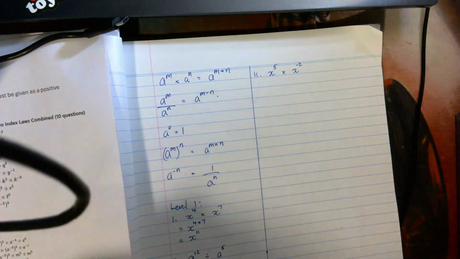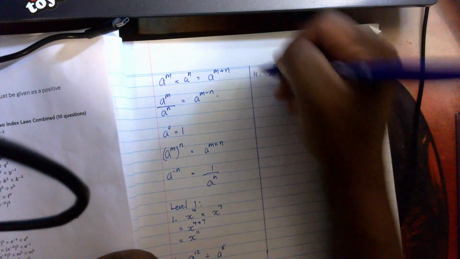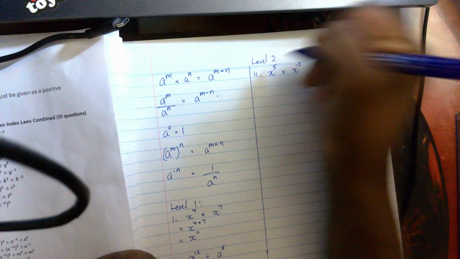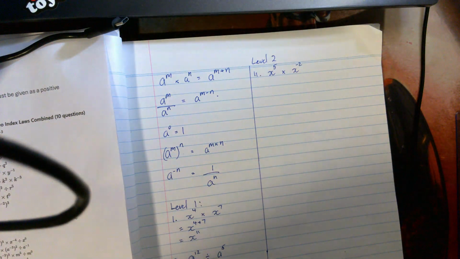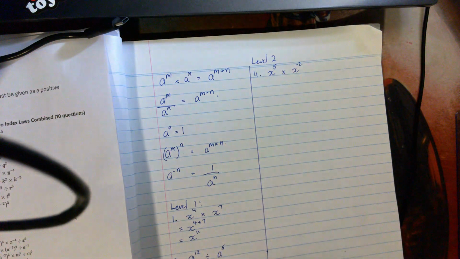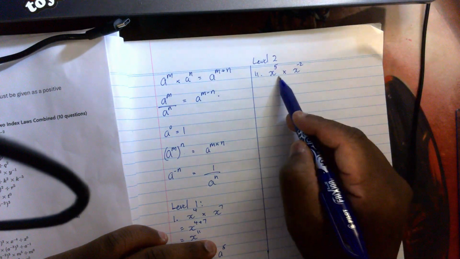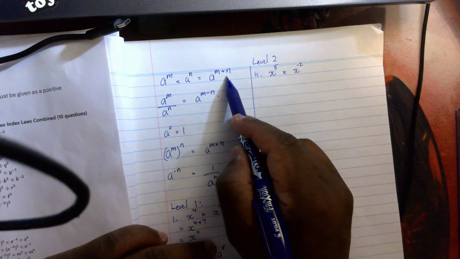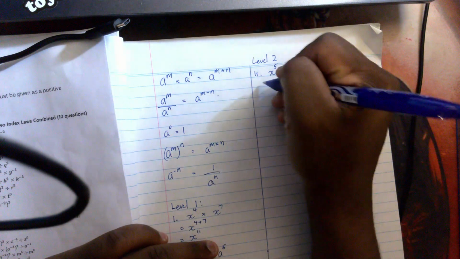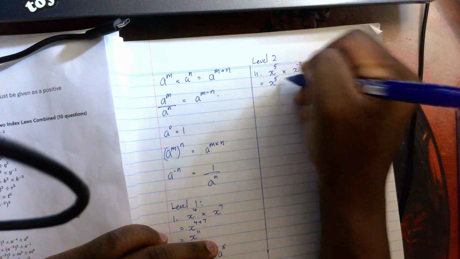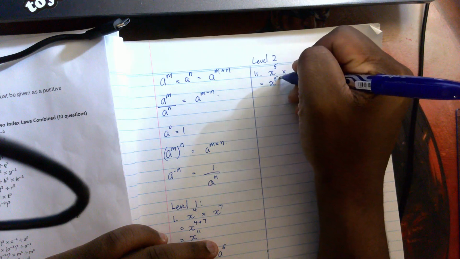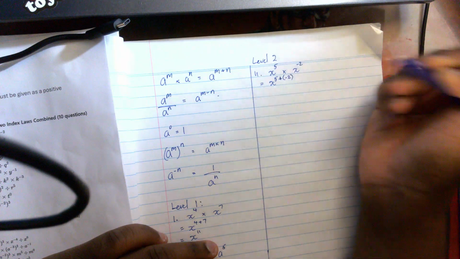Alright, our level 2 question is x to the 5th times x to the negative 2. So again, we're multiplying, so we're going to add those powers together. So we're going to do x to the 5th plus negative 2.